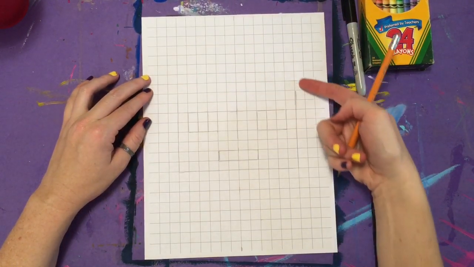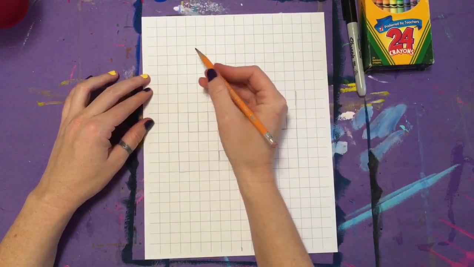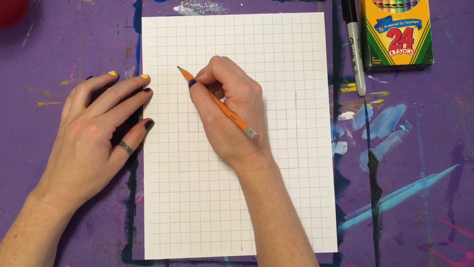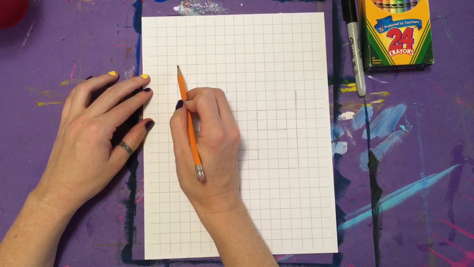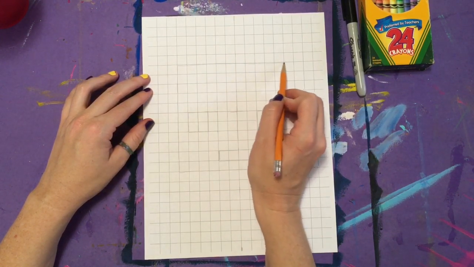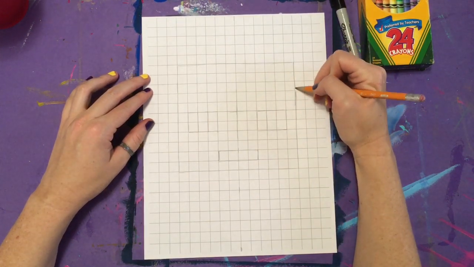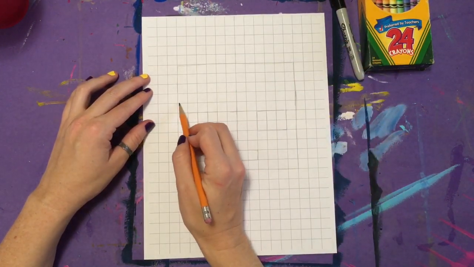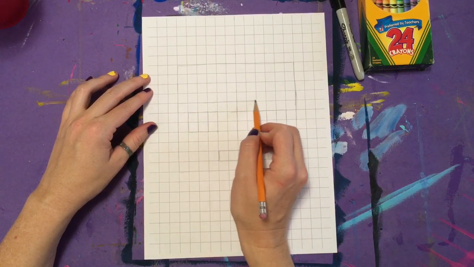Now it's time to add our hair. Is your hair long, short, spiky, straight, curly? Today, my straight hair is pulled up into a bun. So the first thing I'm going to do is draw the top of my head and then my bangs, which end just above my eyes.